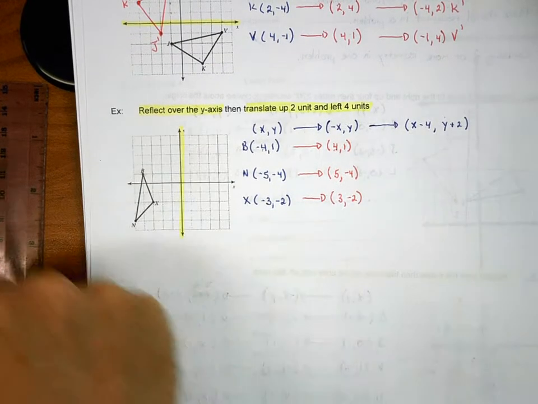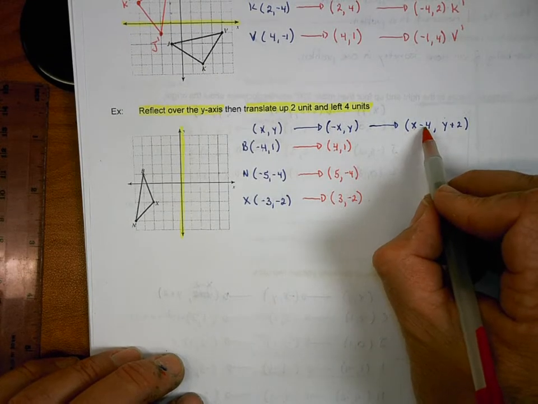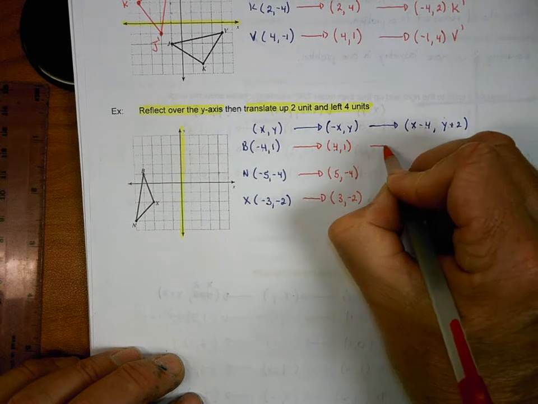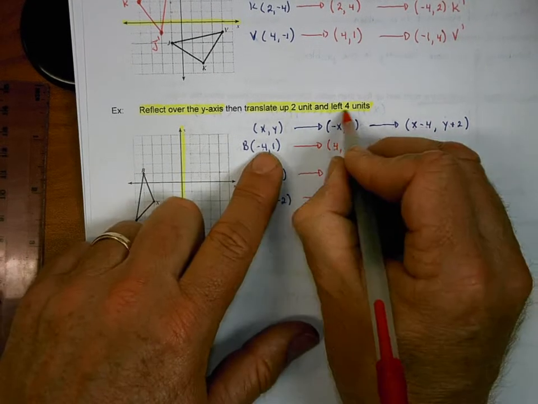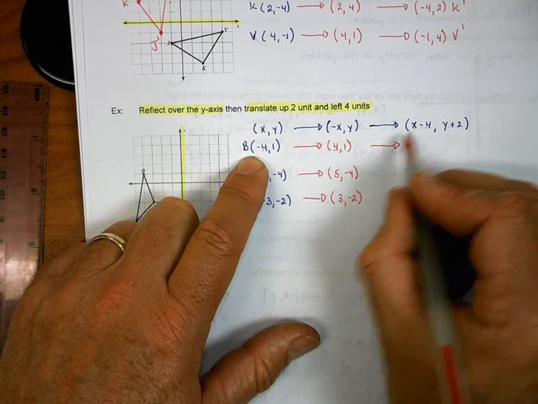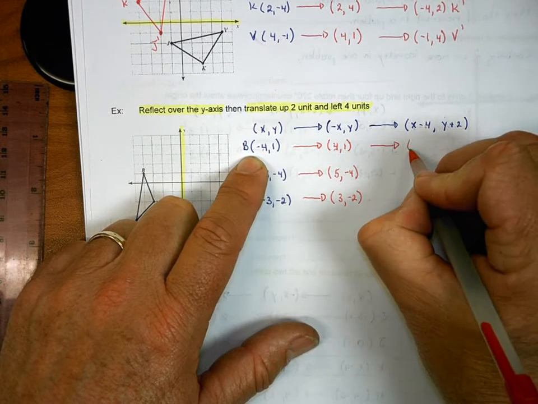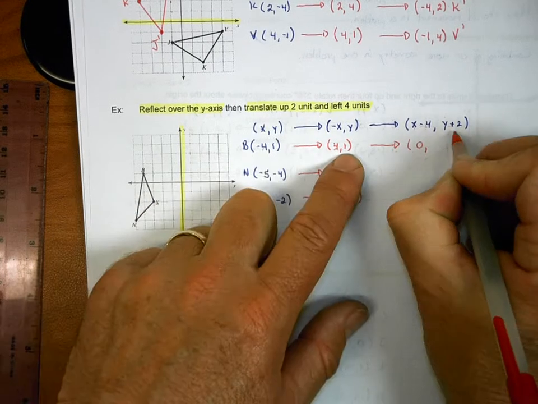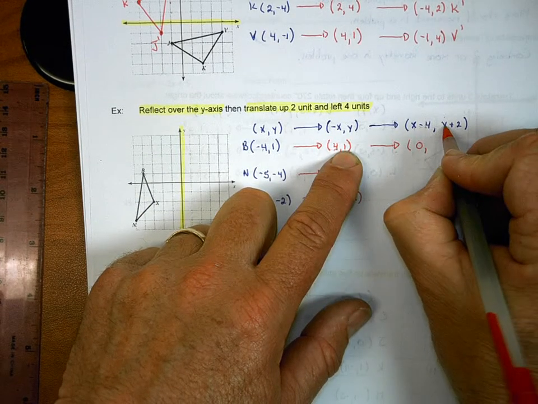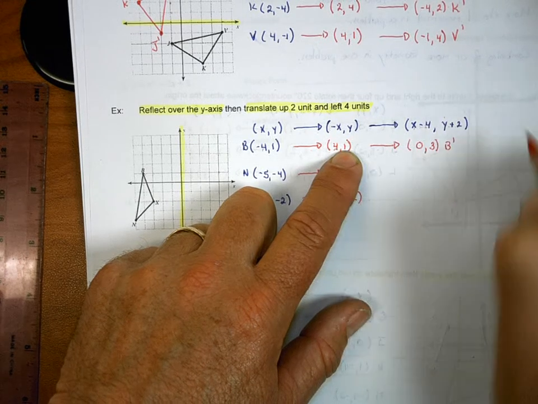Okay, so how do we read this? Remember, that means left 4 units, up 2 units. That's how we represent that translation. After that, I'm done. So now I can figure out where my B prime is. I'm going to take my X value, which is 4, and subtract 4 from that. That's 0. Then I'm going to take my Y value, which is 1, and add 2 to that. That's 3. So B prime is going to have the coordinate 0, 3.